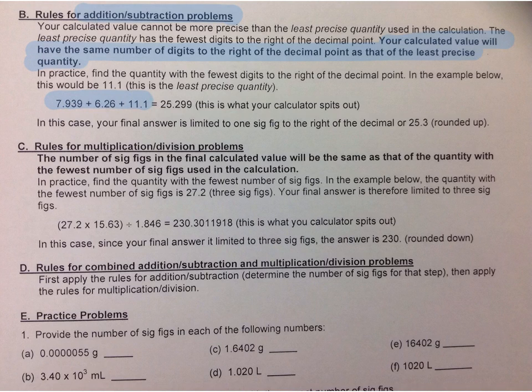7.939 plus 6.26 plus 11.1. First thing we need to do is decide which one has the least number of decimal points to the right. So, we've got 3 decimal points to the right, we've got 2 decimal points to the right, and we've got 1 decimal point to the right. So, that tells us that we can only have 1 decimal point to the right. We have to go with the least precise.